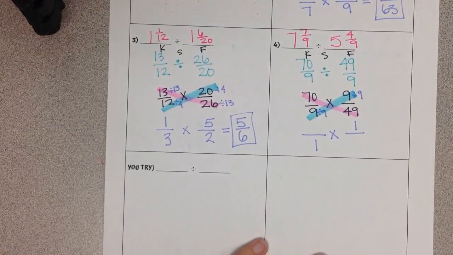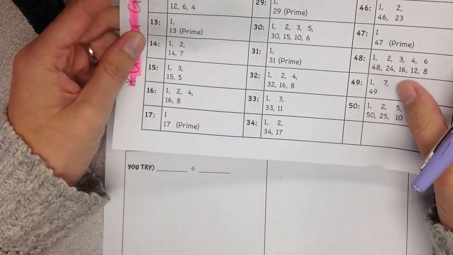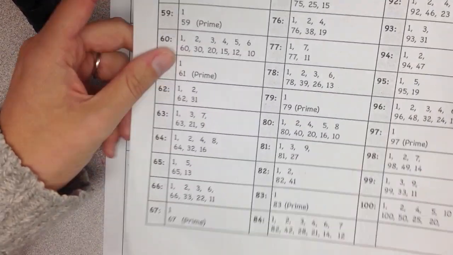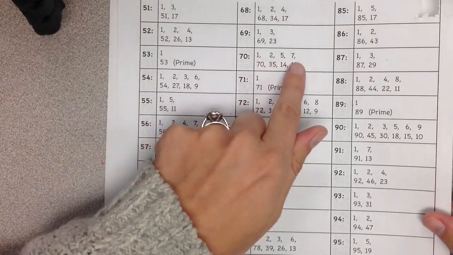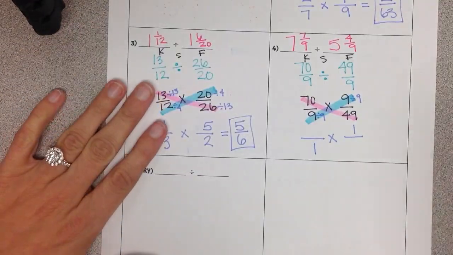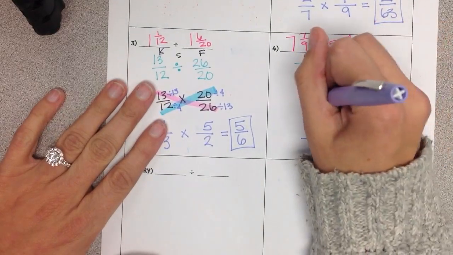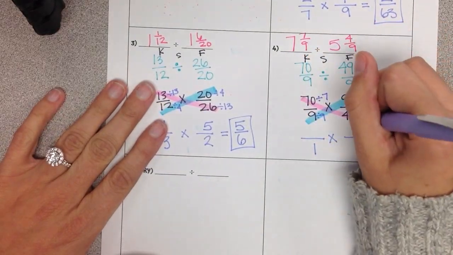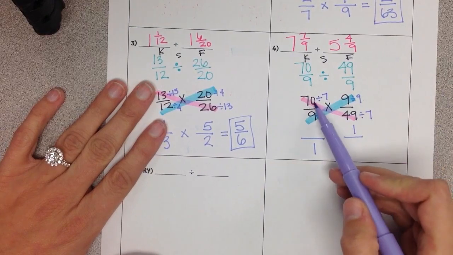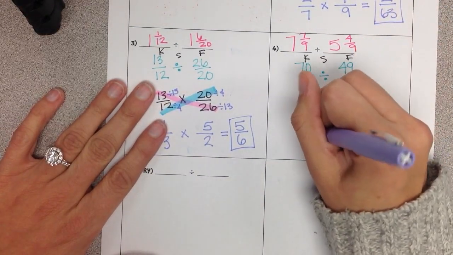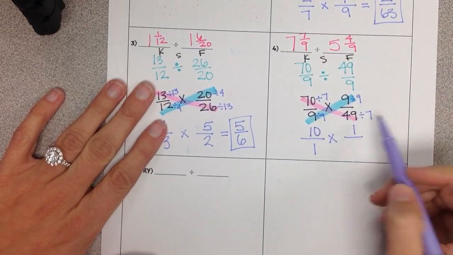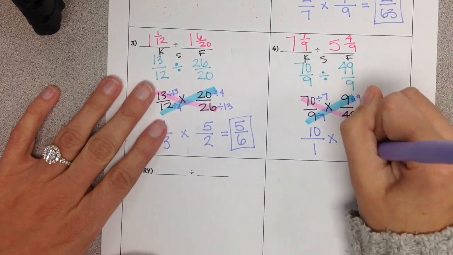Now I'm going to look at 70 and 49. So if I look at those, 49 divides by 1, 7, and 49. 70, does it divide by any of those? Yes, it divides by 7. Their greatest common factor is 7. So I'm dividing the top, 70 divided by 7, which equals 10. The bottom right, 49 divided by 7 equals 7.